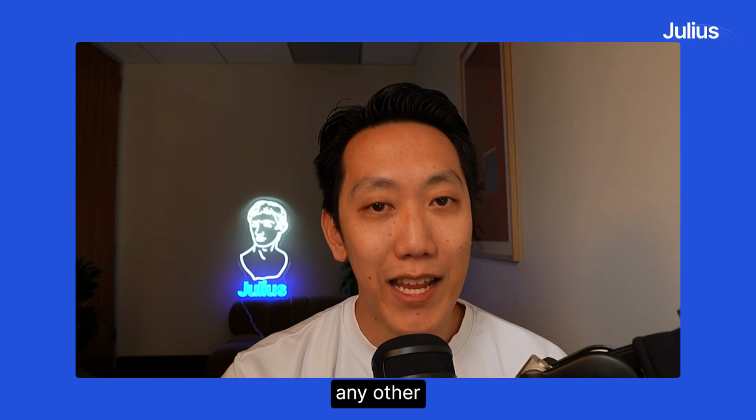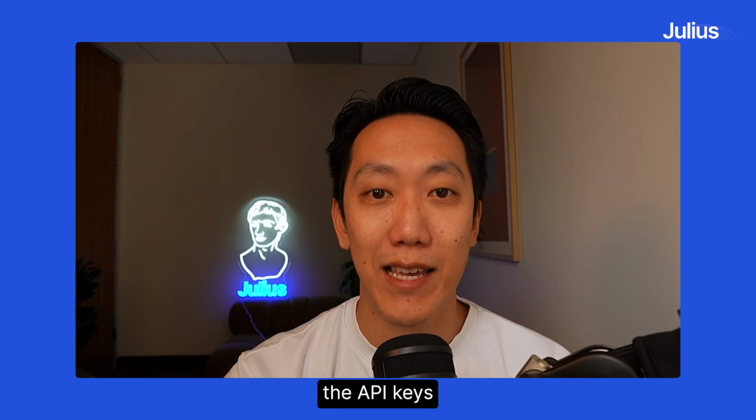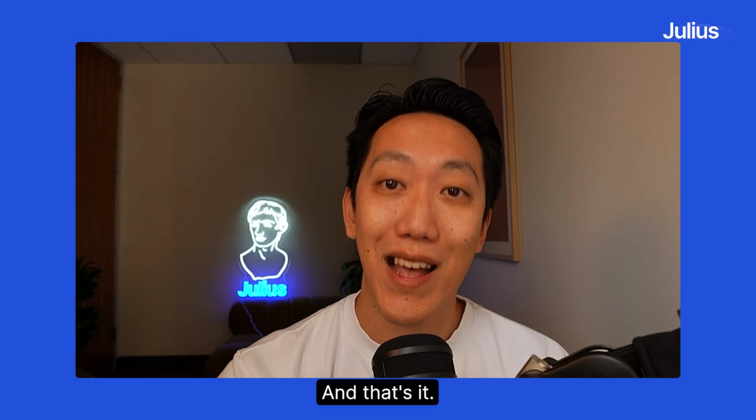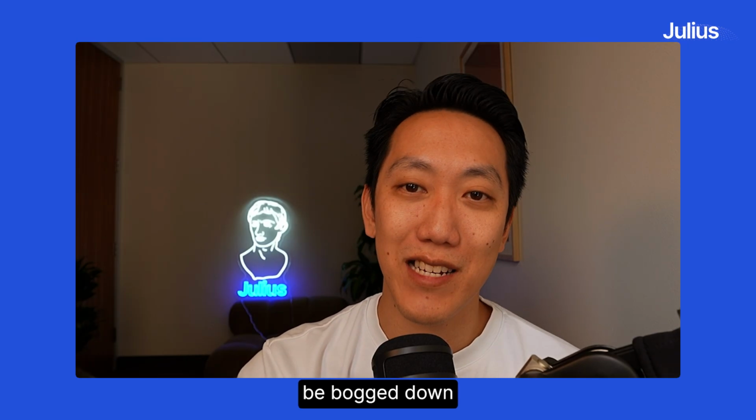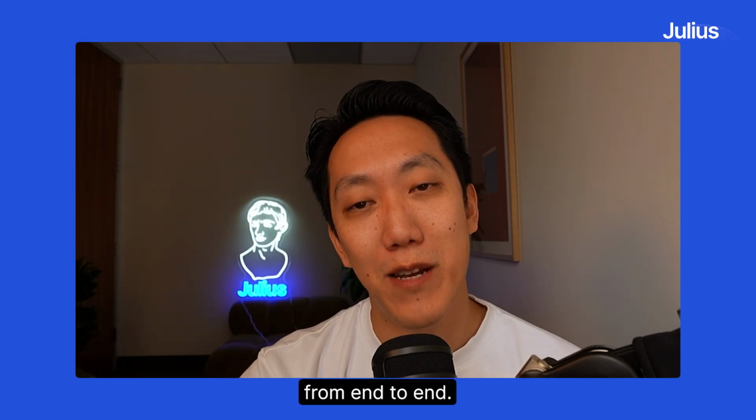Just note, just like any other service provider, you should monitor usage and be aware of any rate limits as you use the API keys in your conversations with Julius. And that's it. Don't let your data analysis be bogged down by exporting and re-uploading your data. Use API keys to streamline the process from end to end.